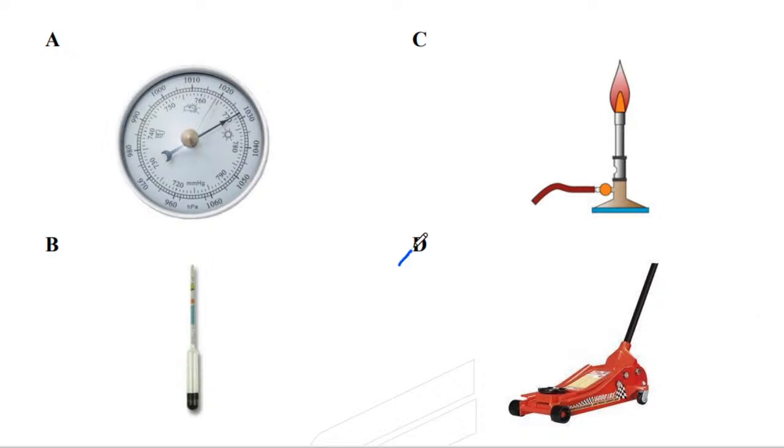Yes, the answer is D. So this is a hydraulic jack. D is Pascal principle, hydraulic jack. What about the Bunsen burner? What principle is used in a Bunsen burner?